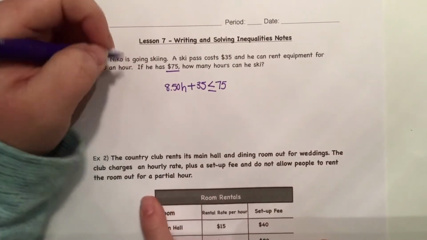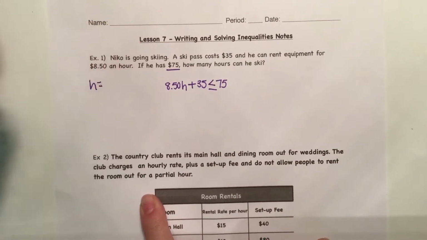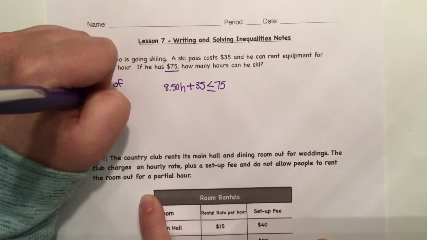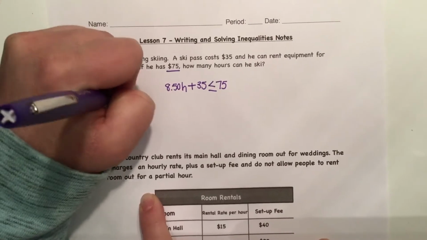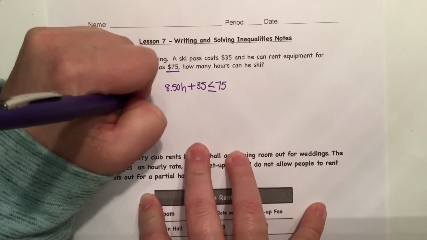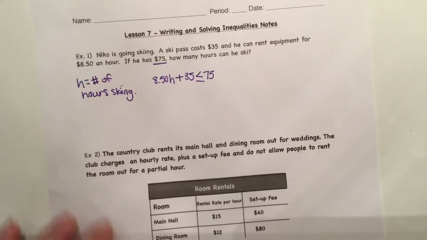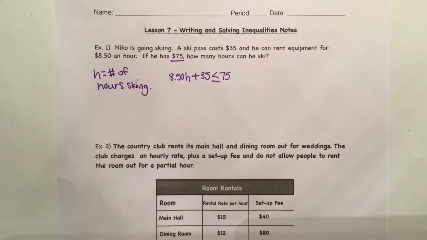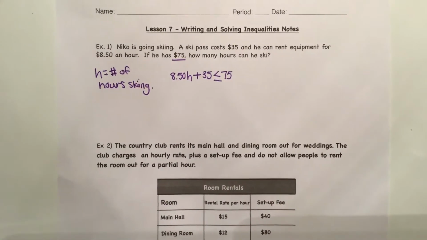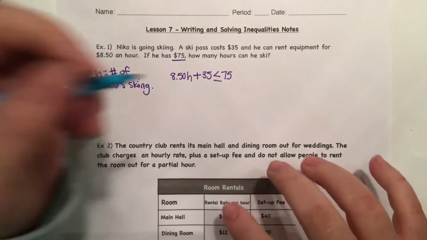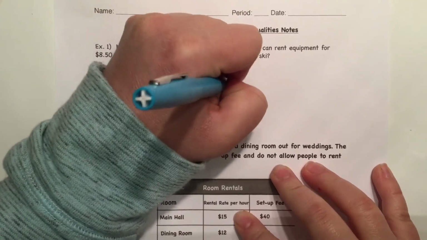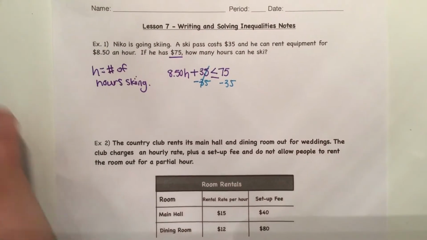Before we solve our inequality, we do want to define our variable. I'm going to say that h equals the number of hours skiing, and now I'm going to go ahead and solve my inequality. I'm going to isolate my variable by first getting rid of my constant. So I'm going to subtract 35 on both sides.